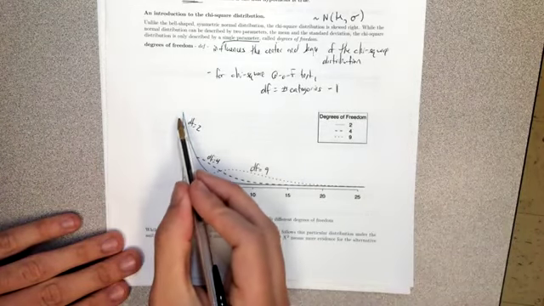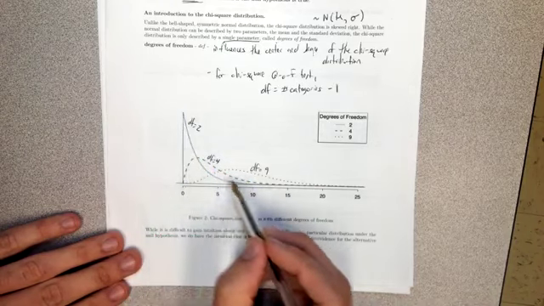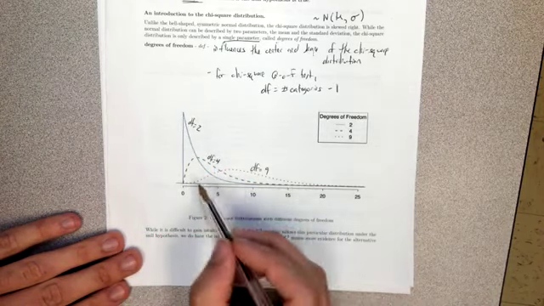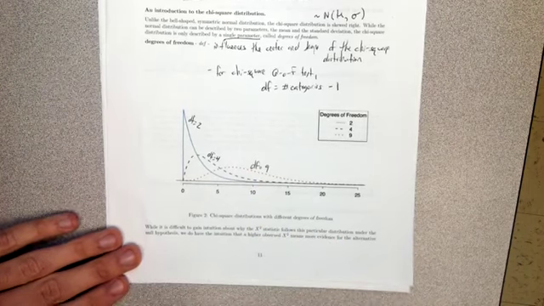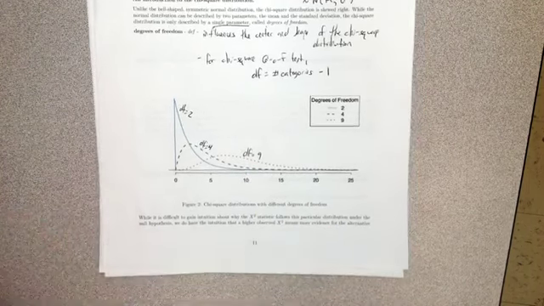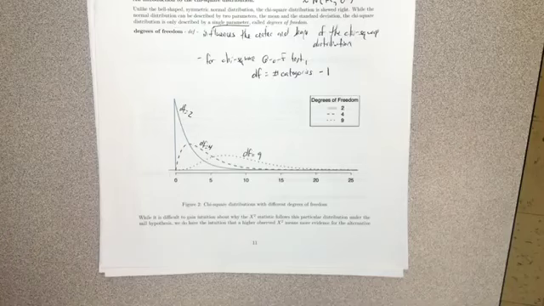It starts out for low degrees of freedom as very right skewed, and that skewness slowly disappears as the degrees of freedom increase. It's nice to get some intuition behind it. We'll end up using StatKey to actually make these plots and find our p-values.